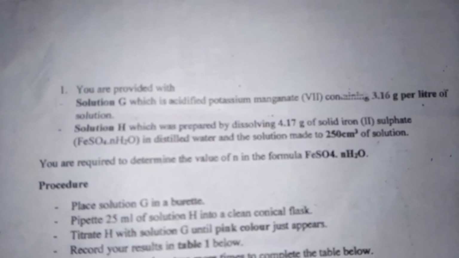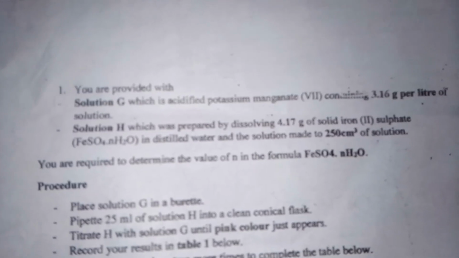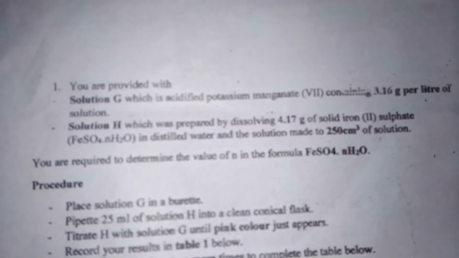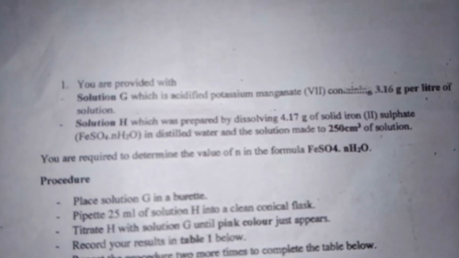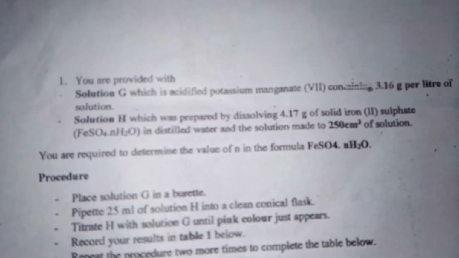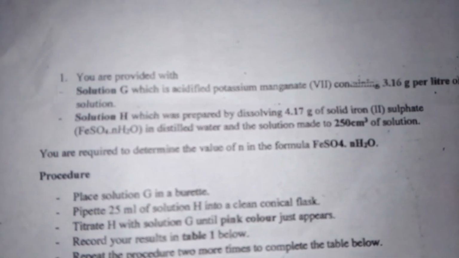Yesterday we went through some questions, titration practical 11, redox titration, and I promised that I'll come back to you with the well-solved questions. So today I'm just going to take you through yesterday's procedure, and we see how those questions are supposed to be answered.